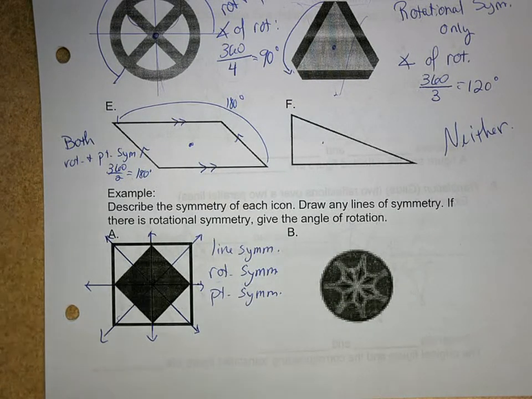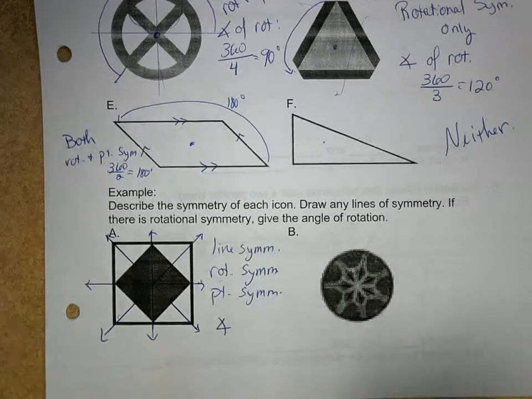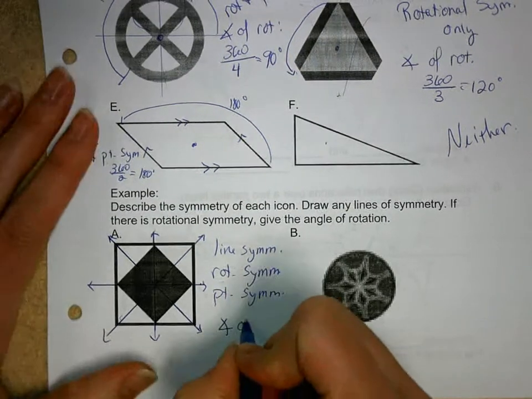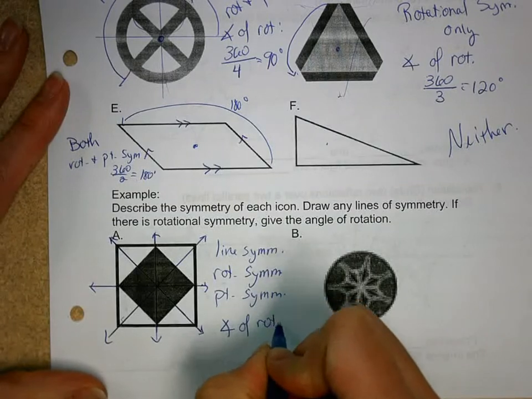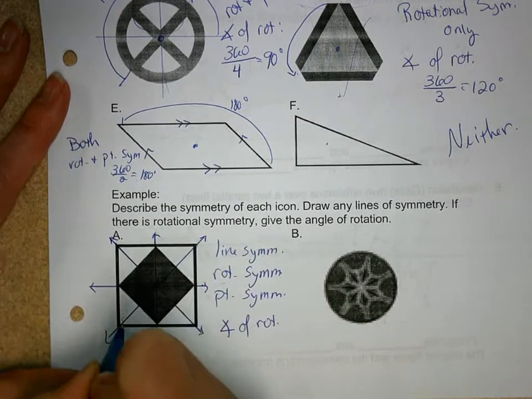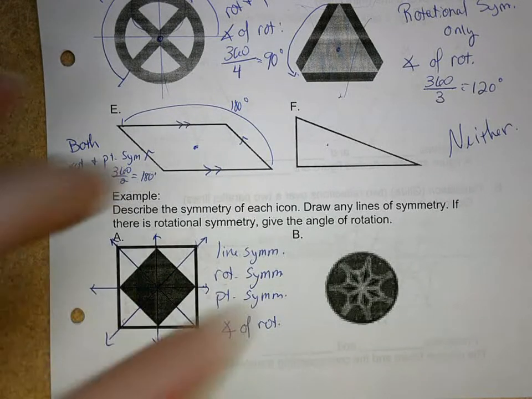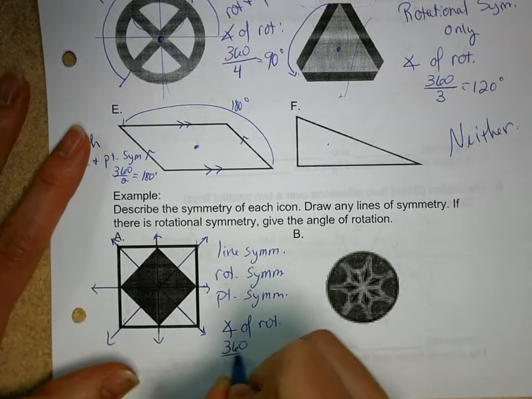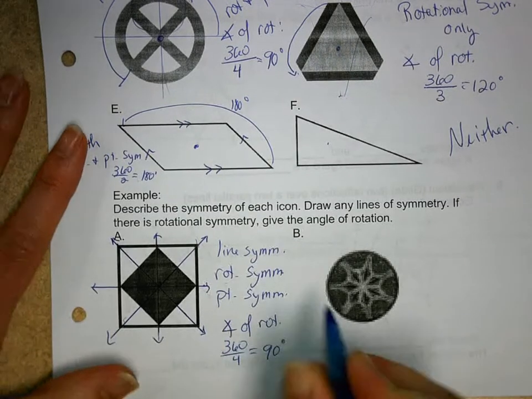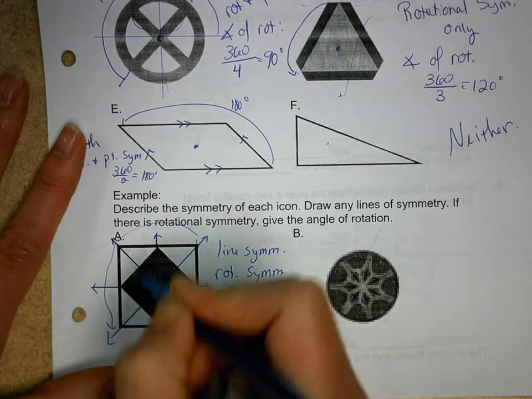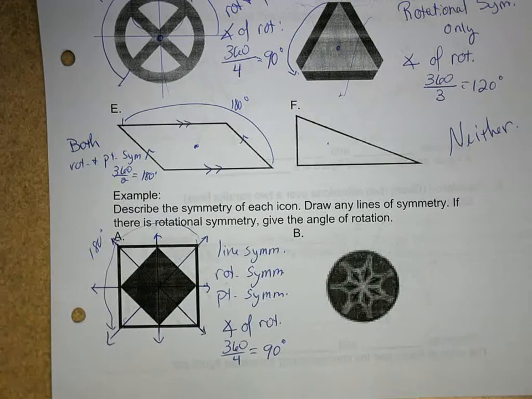But how in the world do I calculate my angle of rotation? Because my angle of rotation works with my rotational symmetry. Well, think about corners here. Can I go 90 degrees and get the exact same shape? Yes, because I have 4 corners. So to calculate, I go 360 divided by 4 equals 90 degrees. And I know I can go 180 degrees and get the same shape, so that's where I got my point symmetry.